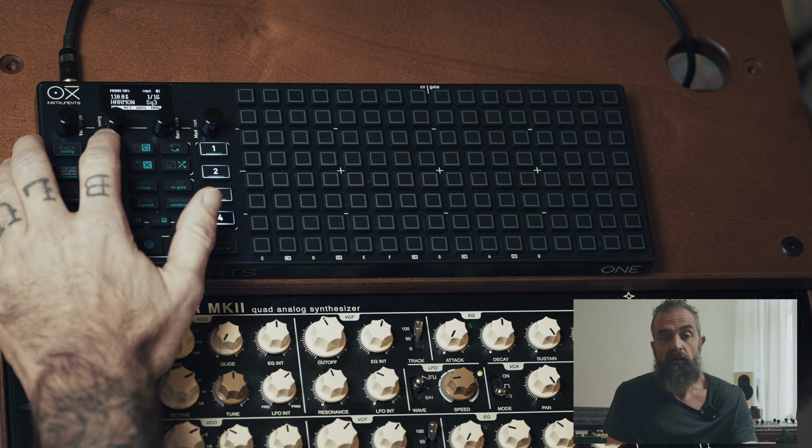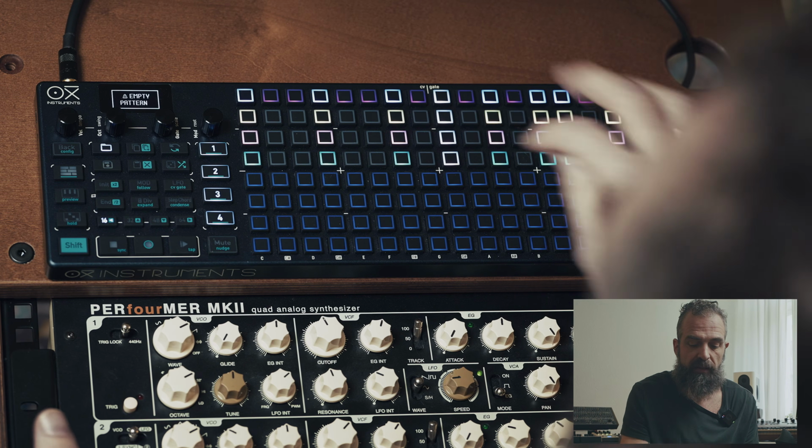OXI One offers you 6 different sequencing modes, but today I want to talk about the most straightforward ones, mono and multitrack. Rather than giving you a lot of info, I want to show you how easy it is to get going with a pattern. And at the end of the video, I will share 7 reasons why I think an external hardware sequencer can boost your creativity. So let's load some empty patterns.